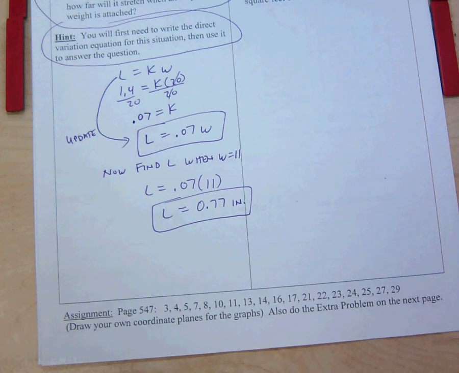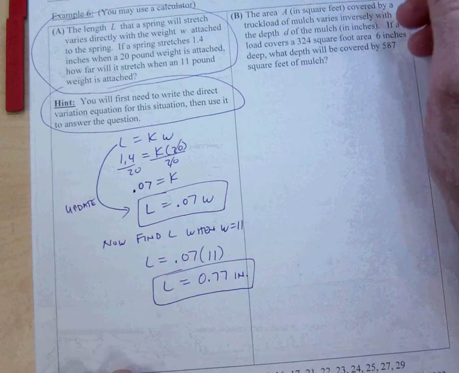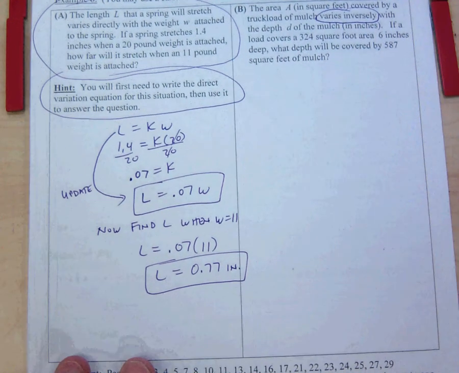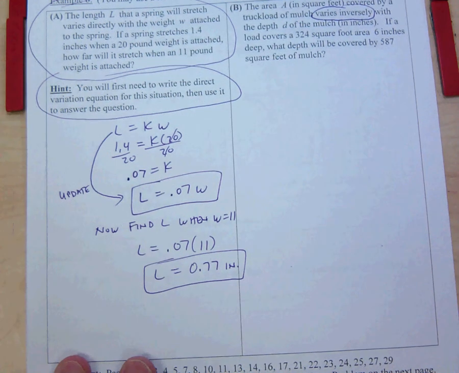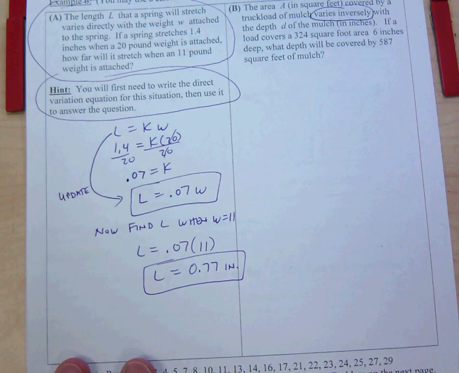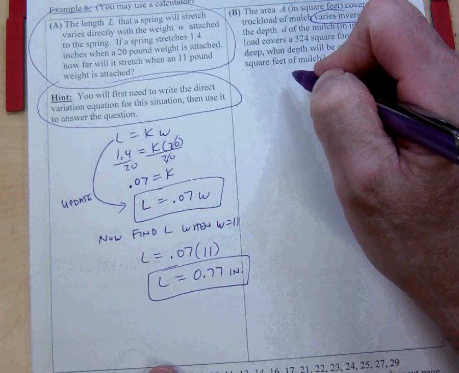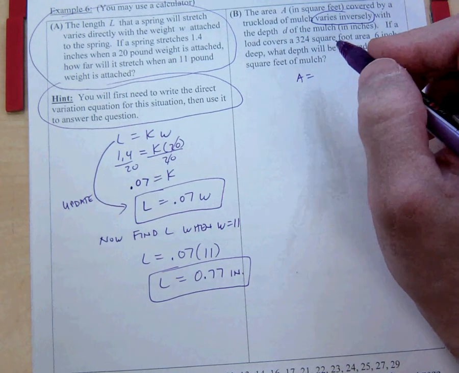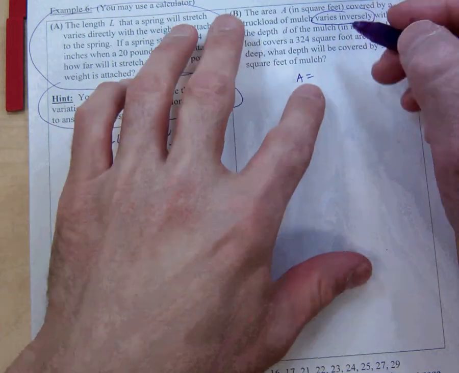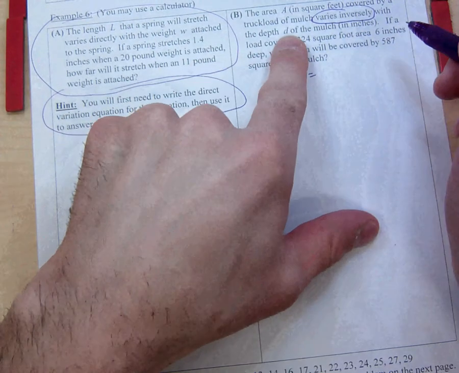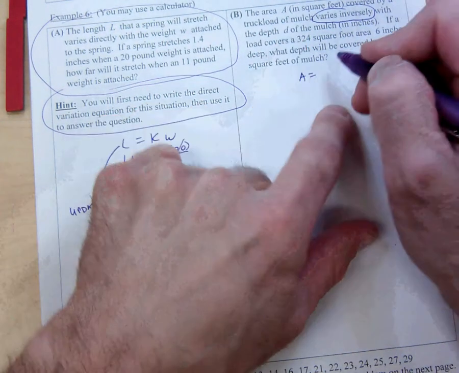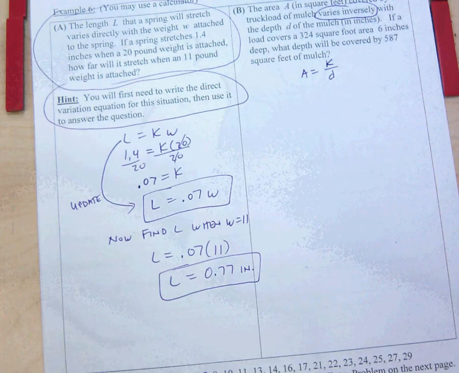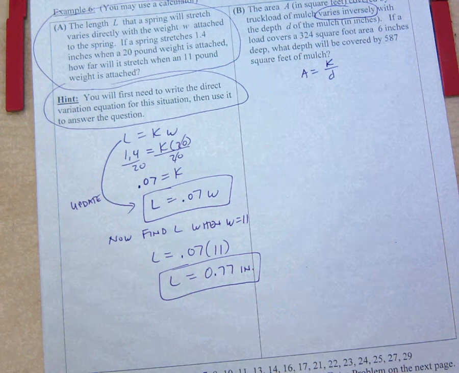Okay, ready, guys? Okay, so here's the key word right there. Varies inversely. Okay, so you're going to start off by writing what here, Shelby? A equals what? A equals K over X? Okay. But instead of X, it's what? K over D. Okay. Everybody agree that's what you need to start out with when it says inverse variation?